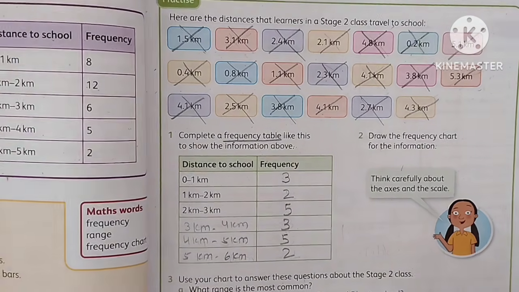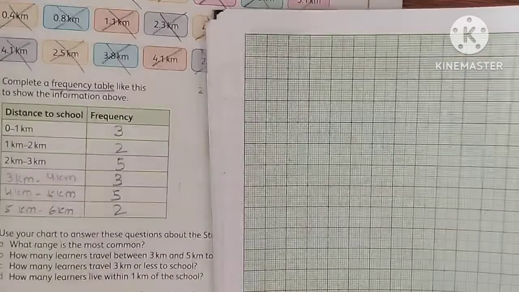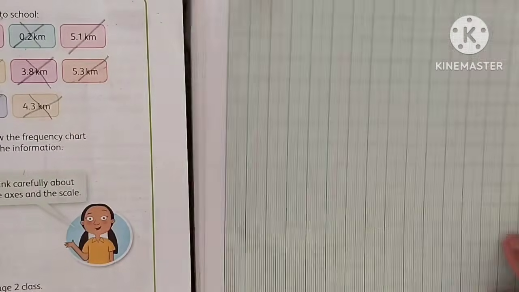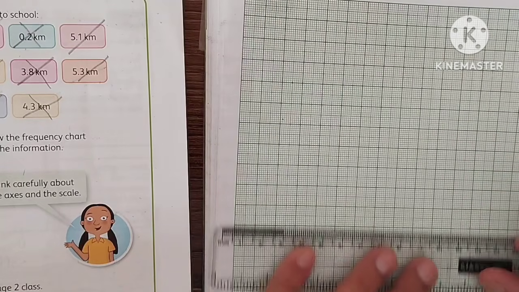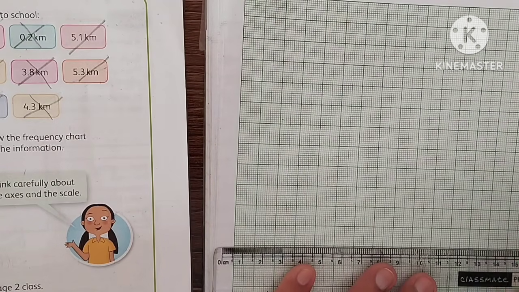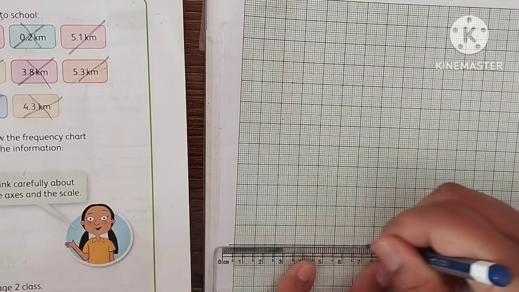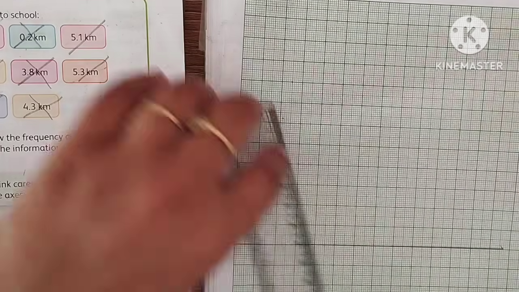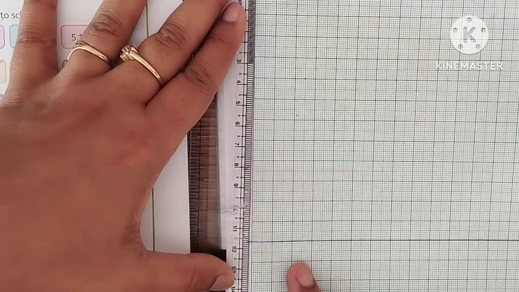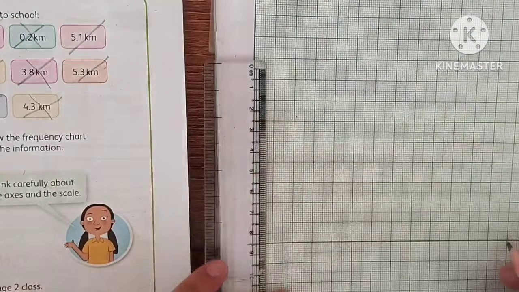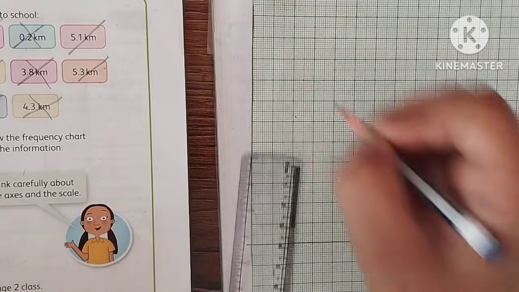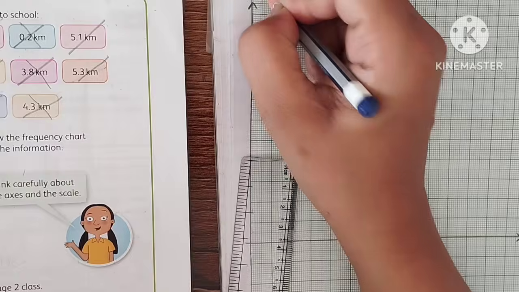A graph paper. On the graph paper, I will draw the x-axis and y-axis. Look at it very carefully. So this is my x-axis, this is my y-axis.